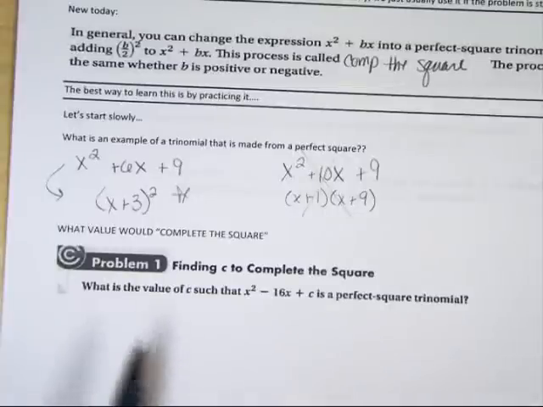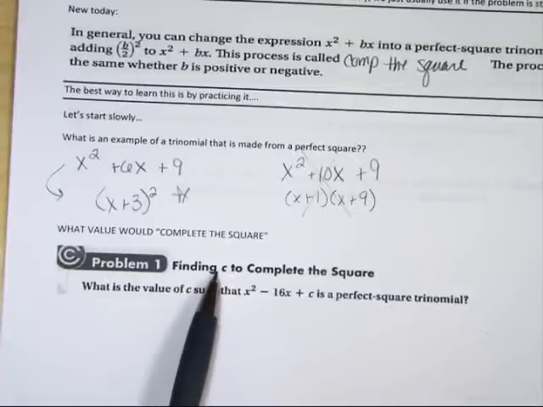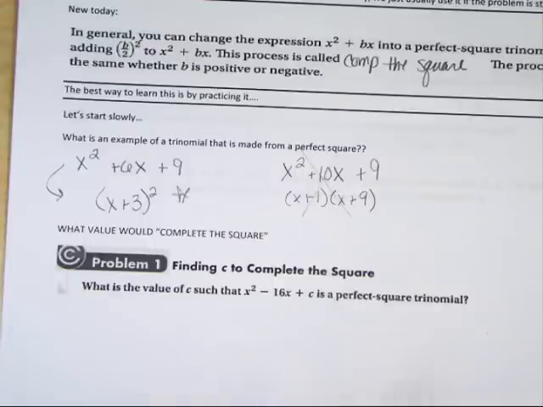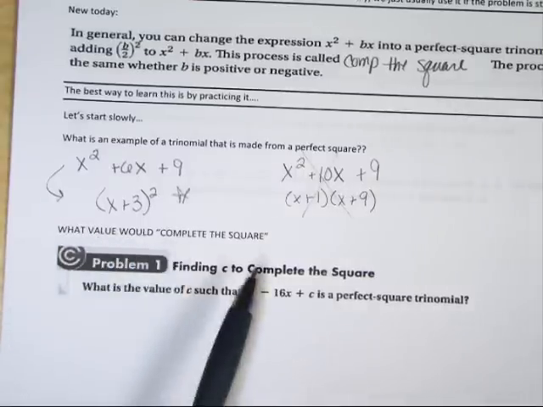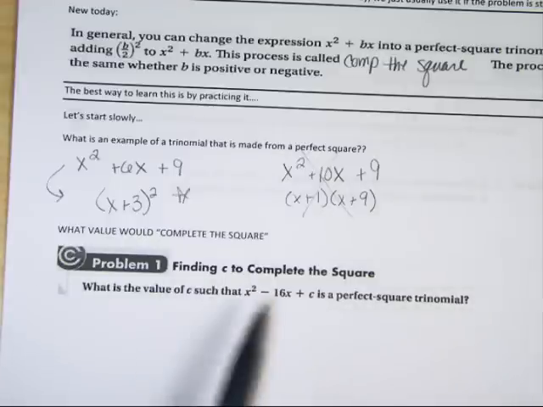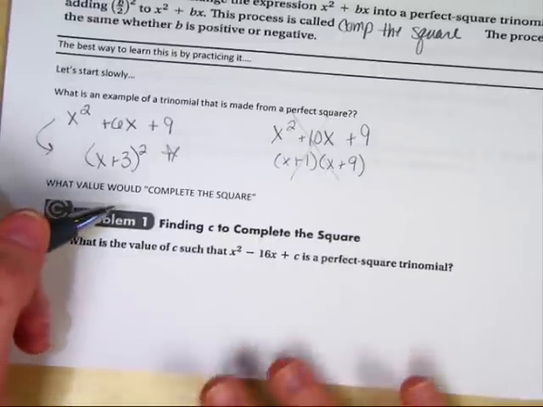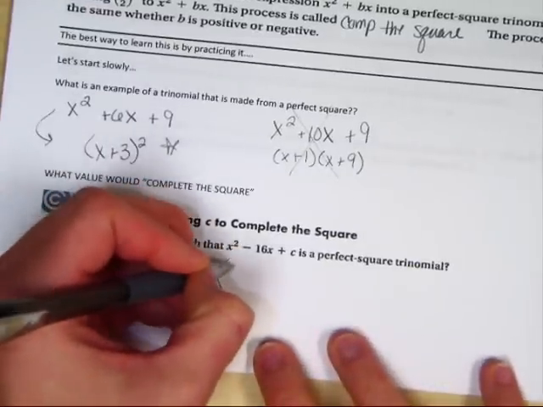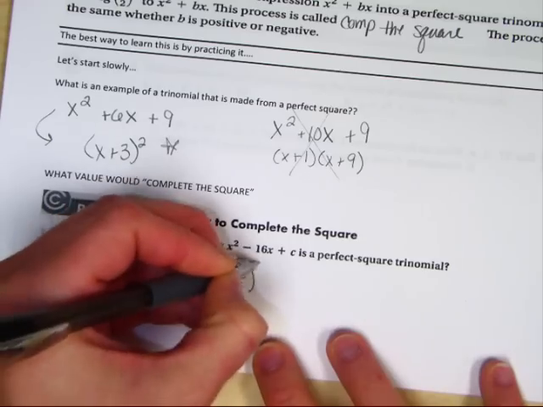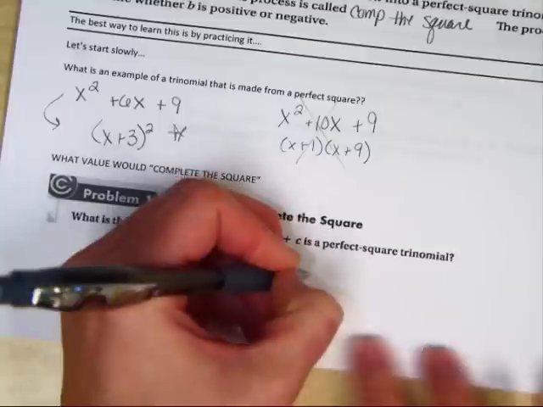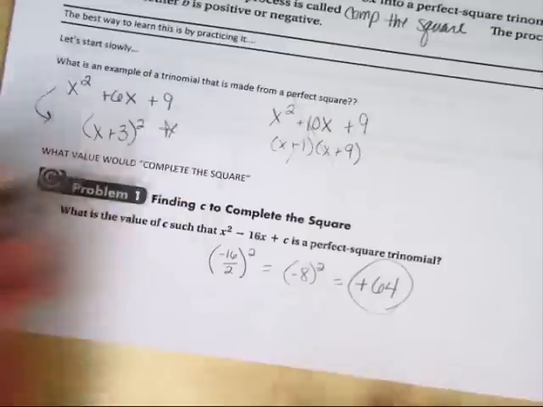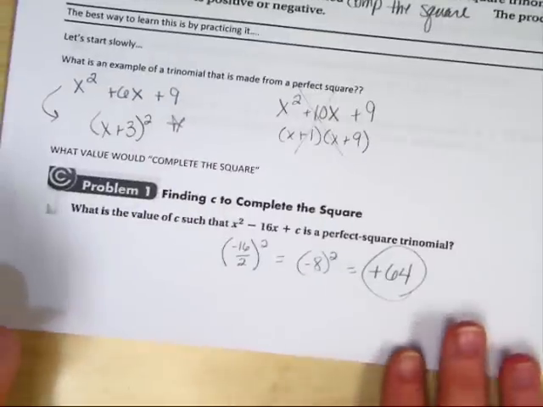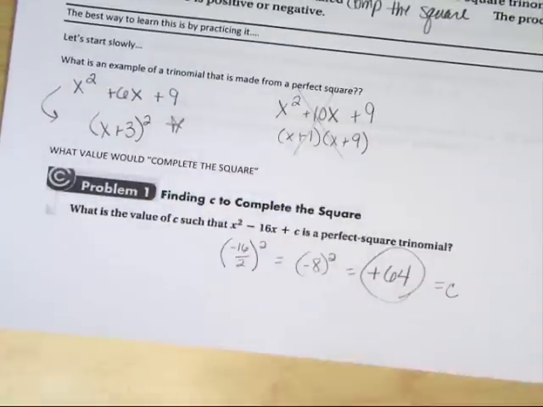Look at the first type of problem we have, finding c. Now that would be the last number to complete the square. This is just what, look at the directions, what value would complete the square. So what is the value of c so that you have x squared minus 16x plus something to be a perfect square trinomial? Well, here's your steps. You take your middle term, negative 16, and you divide it by 2, and then you square it. So that's really negative 8 squared, which is a positive 64. So they're asking what value would complete the square? C would be 64.